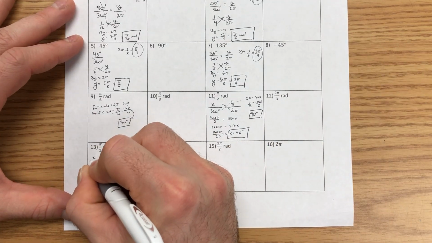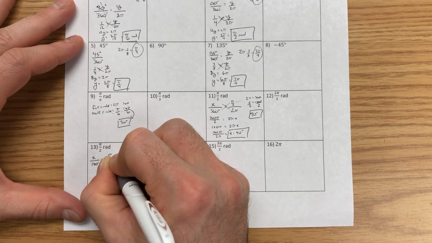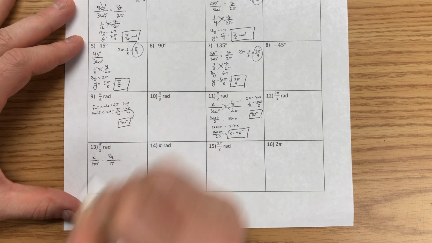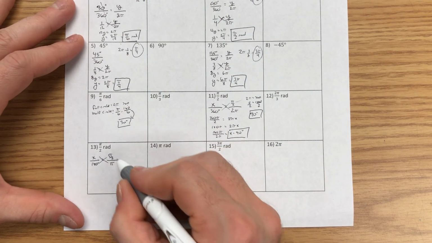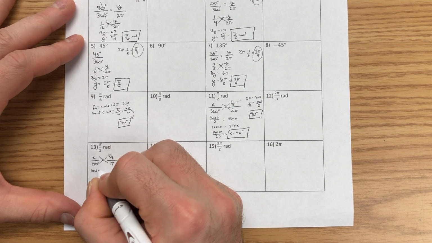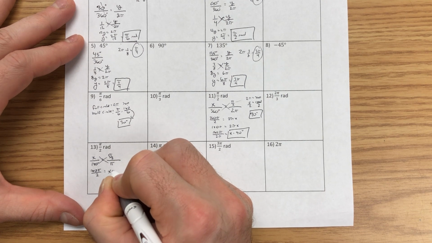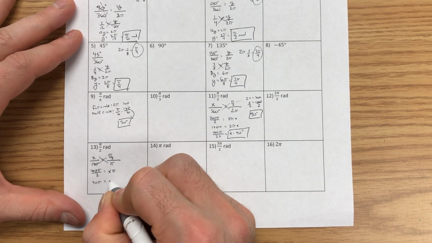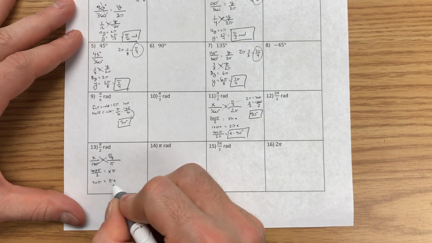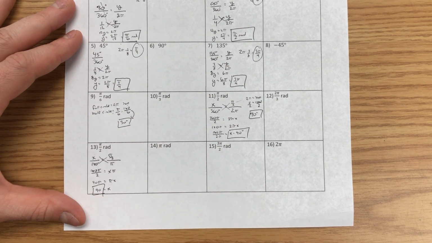I know I have some degree measure over 180 degrees is equal to some radian measure, which is pi over 2 over pi degrees. I'm going to cross multiply it and say, okay, that's 180 pi over 2 is equal to pi x. That's going to be 90 pi is pi x. Divide both sides by pi. That's going to be 90 equals x. Boom. 90 degrees.